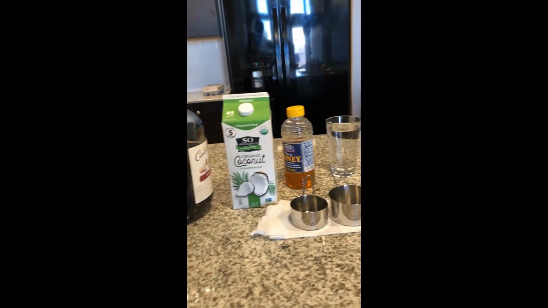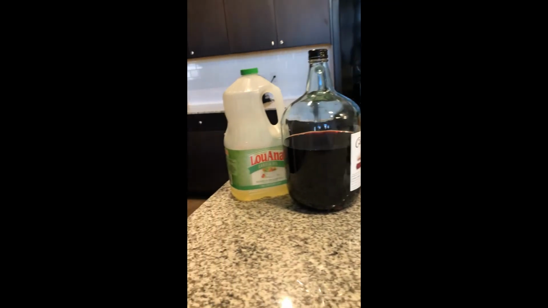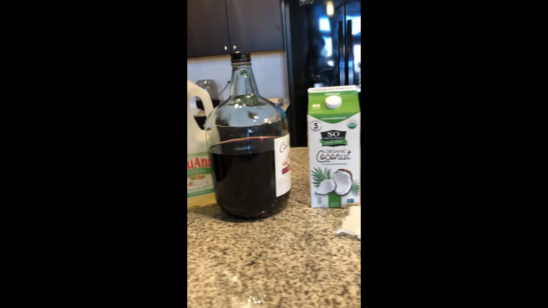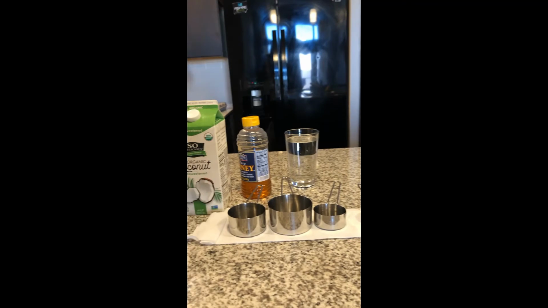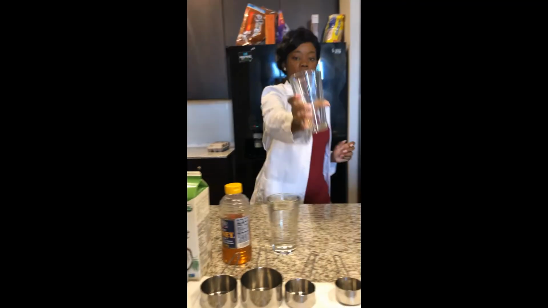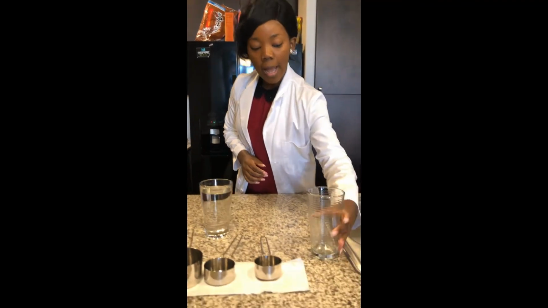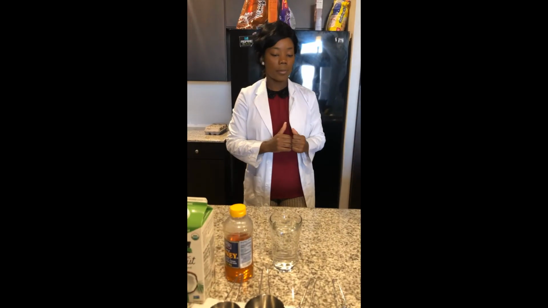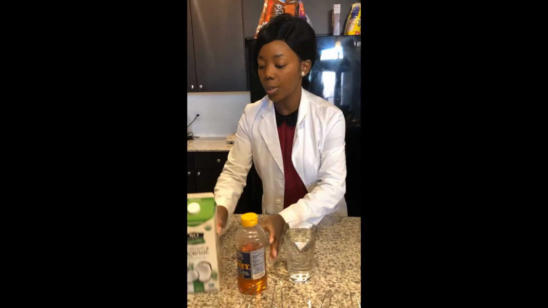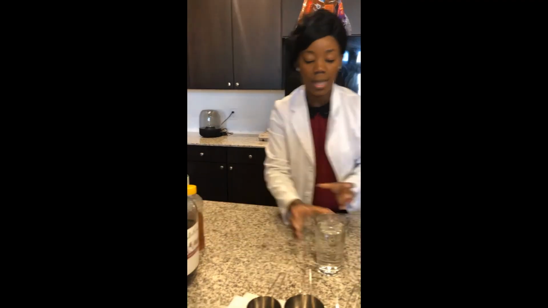Now, you don't really have to use just these specific liquids, but one thing you need for sure is a clear glass, so you can see how these liquids relate with others.